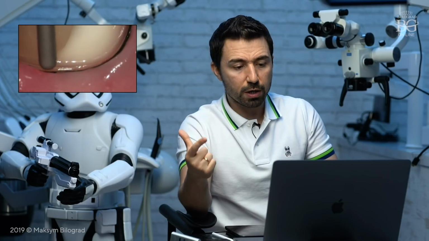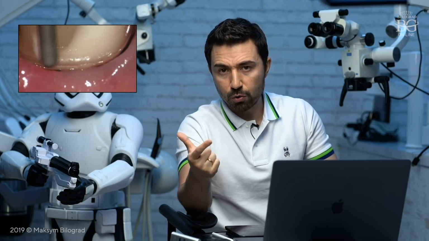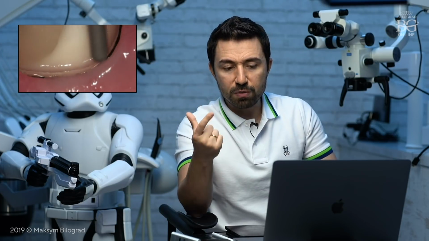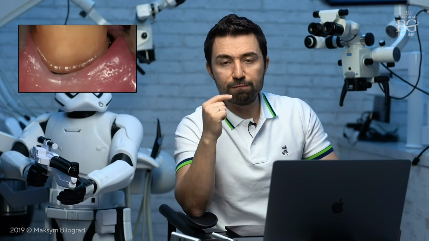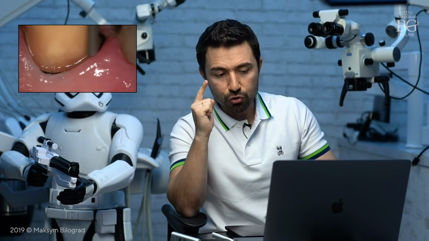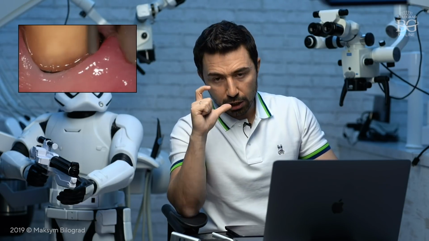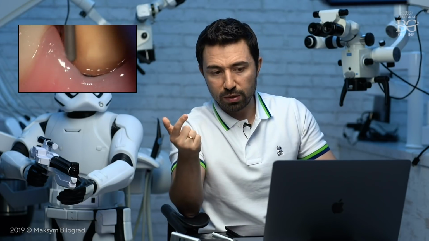Turbine will not work. Pneumatic motor will not work. Electric motor will work, because with an electric motor you can control speed, and speed in this case has to be really low. It's about 15-20,000 RPM. With that controlled continuous low speed, the helicopter effect will not be the same as with a turbine.